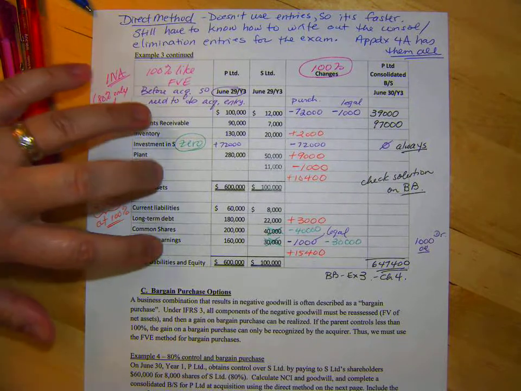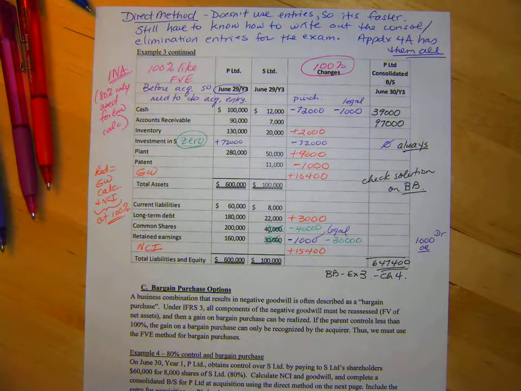And this is the direct method, and the other one is the working paper where you have to fill in all the debits and credits.